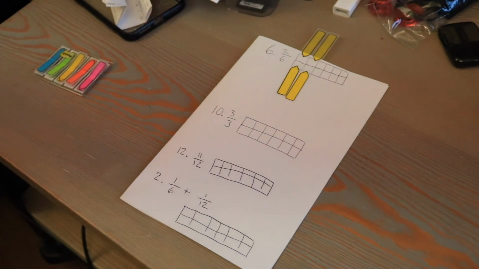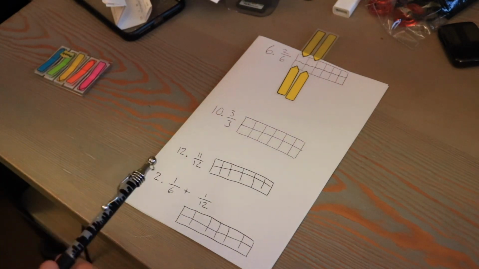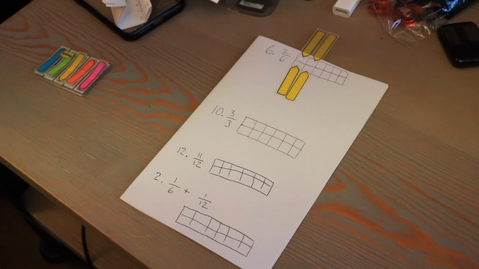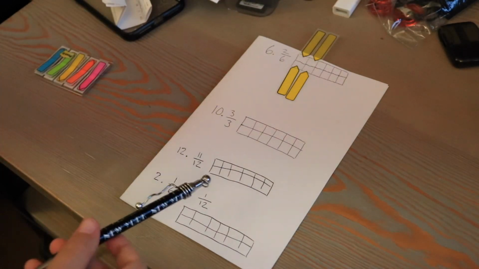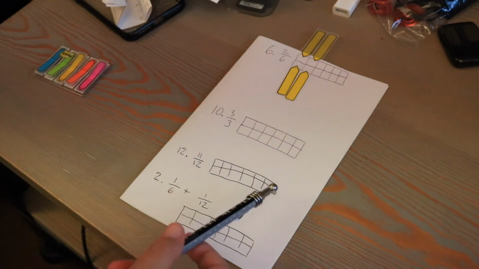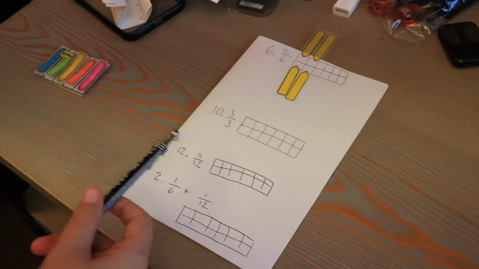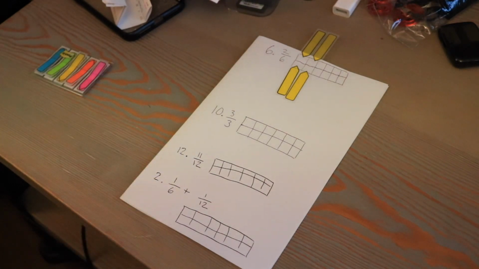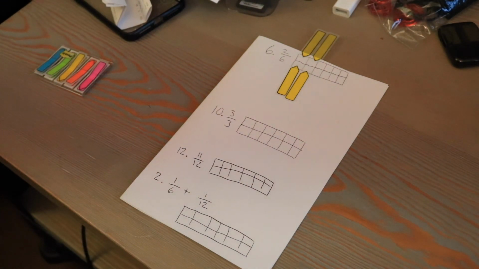After the class has solved both of these problems with me, I would have them work on their own problem. I use number 12 as an example, 11/12. I'd have them fill this in. Since there are 12 boxes, they have to figure out how many to shade in for 11/12. I would pop around the room and see if every kid has an understanding, and if they don't, I will work with them quietly as the group continues working on other problems.